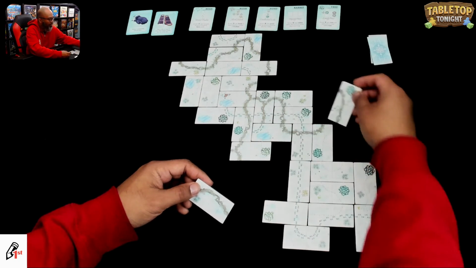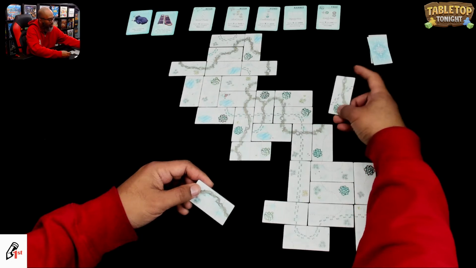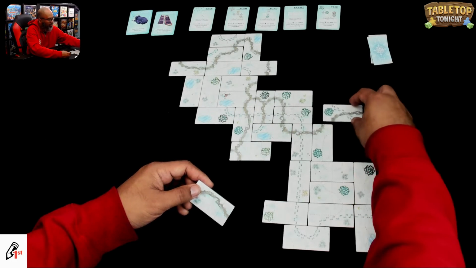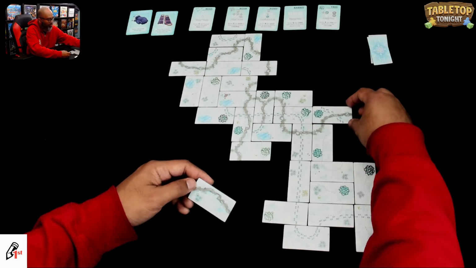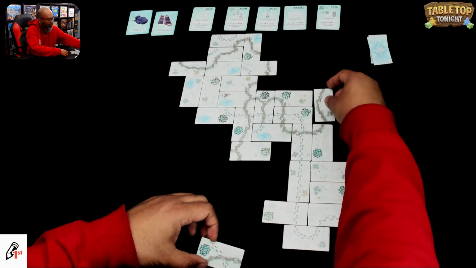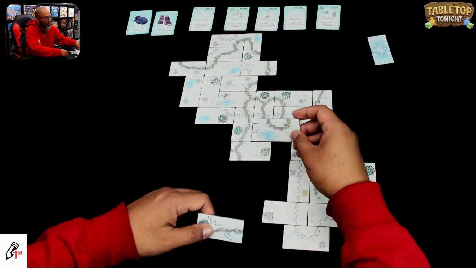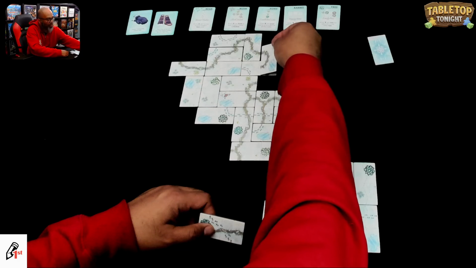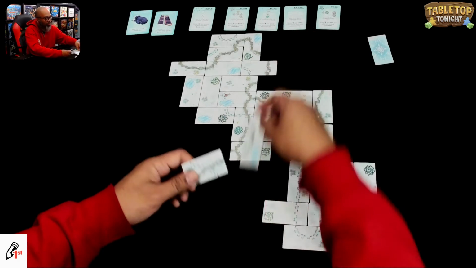That is not it. But we could do this. We can continue this path here. Just extend this outward. Okay, or do we go up here? Oh, I don't know. We'll go up here. Let's see what happens. Oh, we really need one that goes. Oh, okay. Maybe.